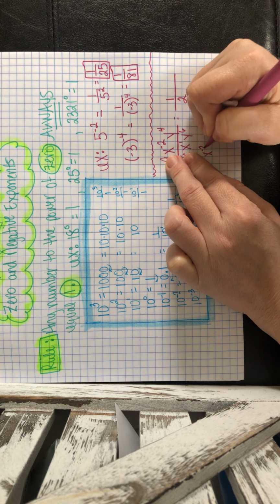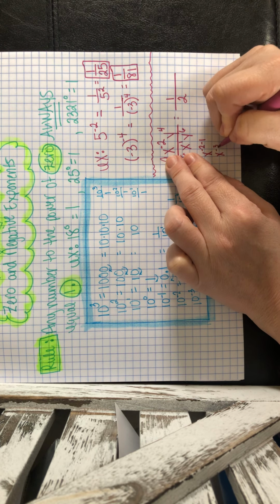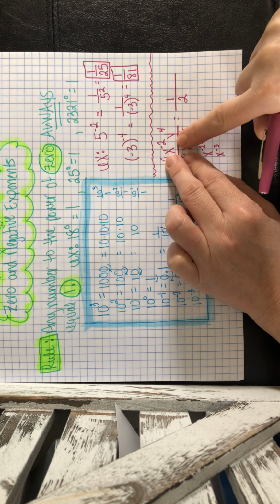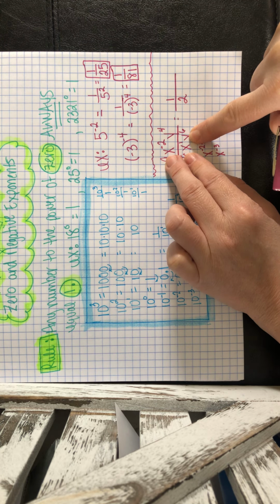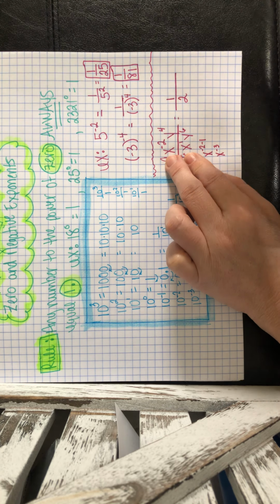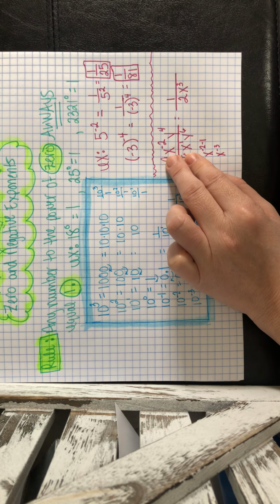X -2 minus 1 is going to give us x to the -3rd. Now, because we have a negative exponent, remember, it goes down below into the denominator, and the exponent becomes positive. So our x to the 3rd is going to go here.